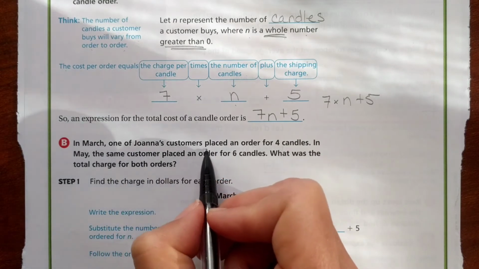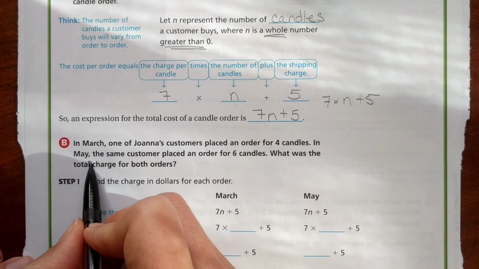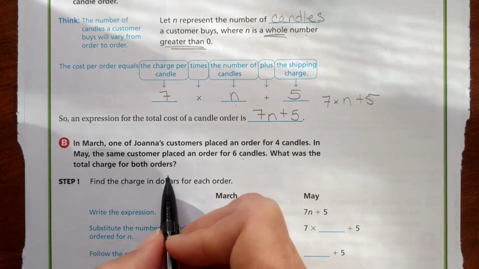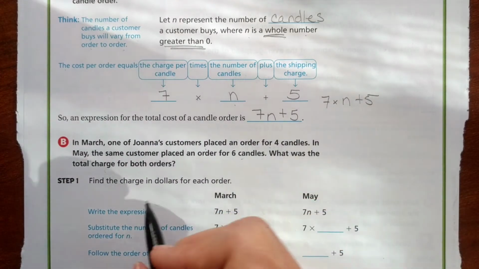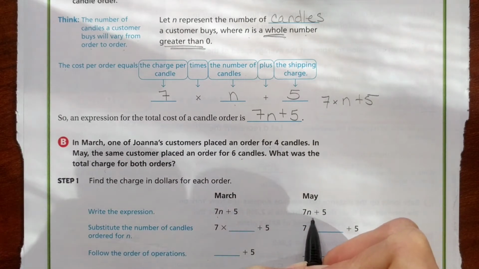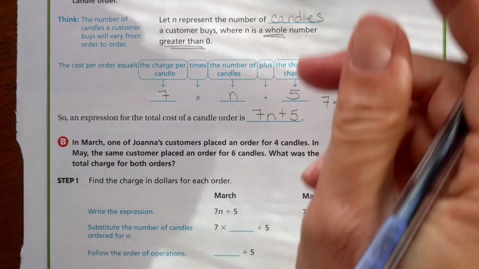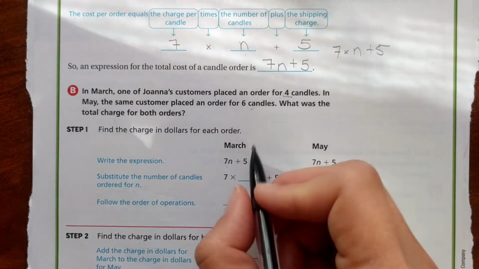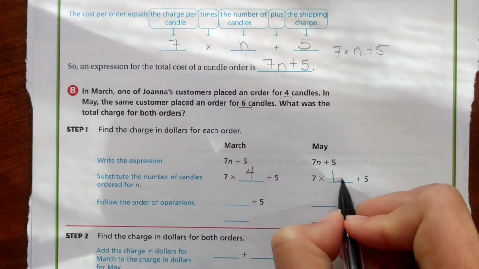In March, one of Joanna's customers placed an order for 4 candles. In May, the same customer placed an order for 6 candles. What was the total charge for both orders? So the March order is here, the May order is here. So first we write the expression 7n plus 5 and 7n plus 5. Then we're going to substitute in the number of candles ordered for n. So in March, they ordered 4 candles. In May, 6 candles.